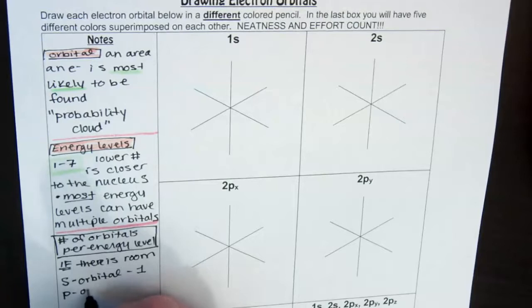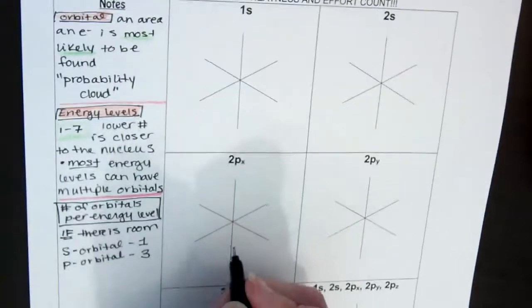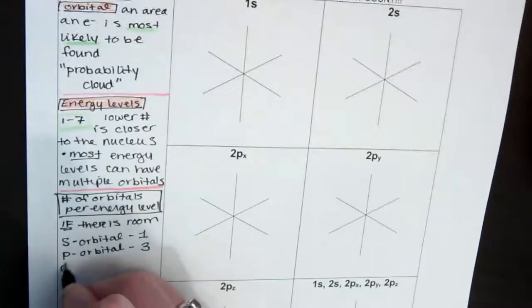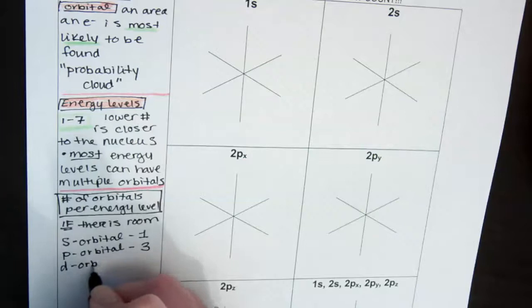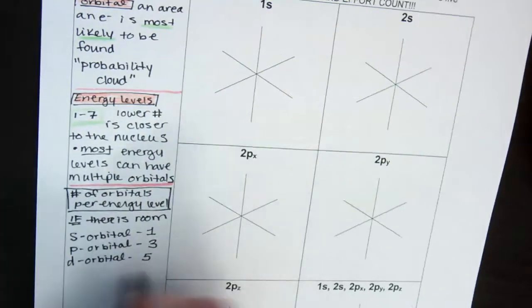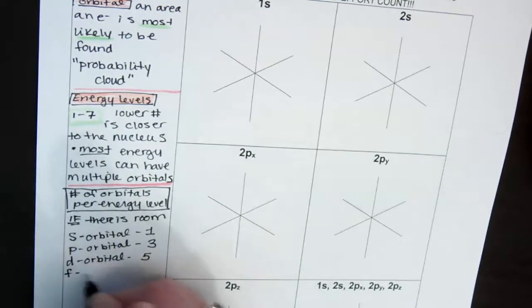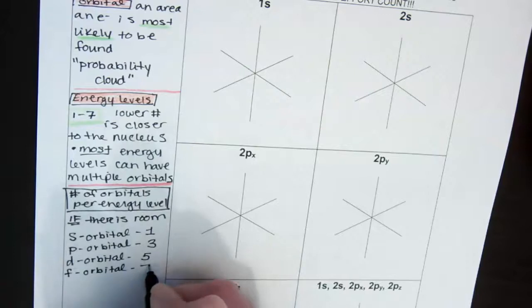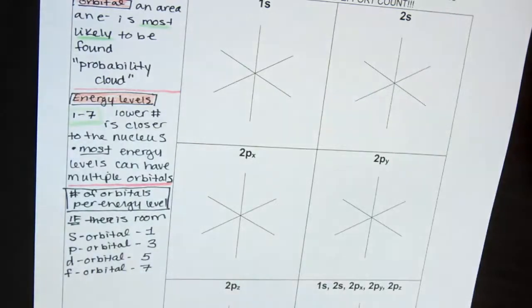We might have p orbitals. We can have up to 3 of those. We could have a d orbital. We could have up to 5 of those. And we can have an f orbital. We can have up to 7 of those.